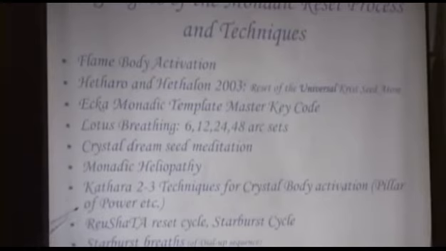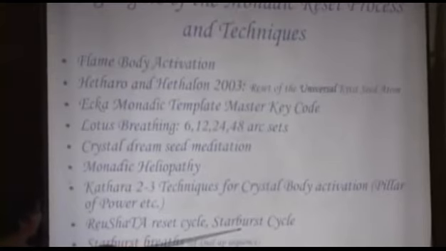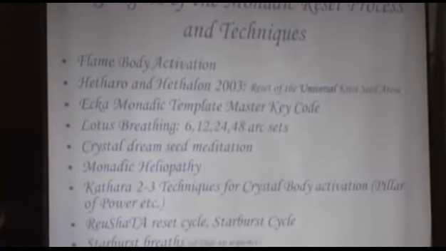And then everything that's in Kathara 2 and 3 are techniques for crystal body activation, focusing on the pillar of power and so forth. And then the Rushate reset cycle has also turned into a starburst cycle, which is a monadic reset that anchors in the Akasha A level. And then we've got the starburst breaths, which you could say are really powerful monadic level breaths.